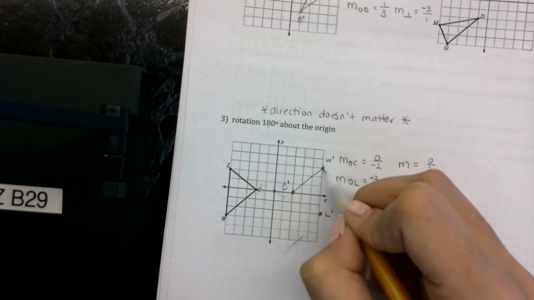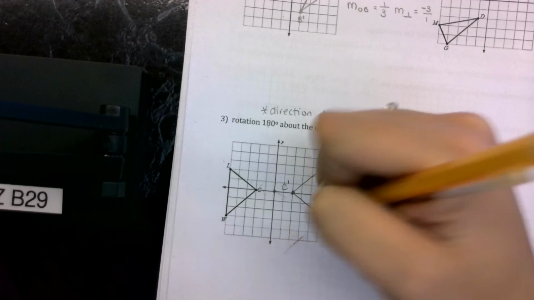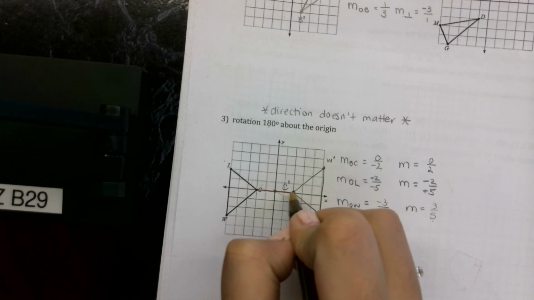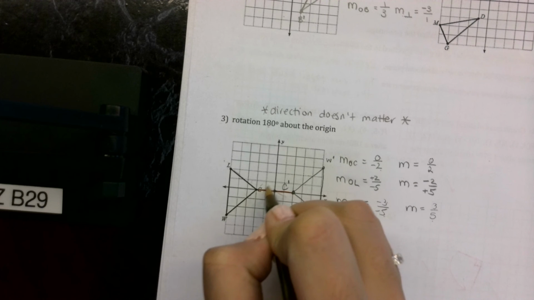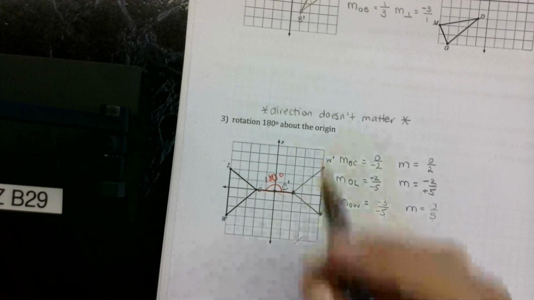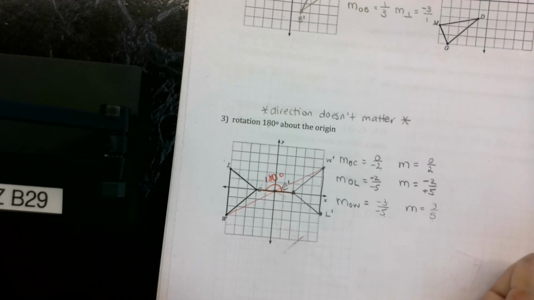And I can connect my dots here. Right? And you can connect any of your points here. You can see that C to the origin through C prime creates that 180-degree straight angle. I can see it with W through the origin to W prime. You guys kind of envisioning that? It might be helpful to do that.